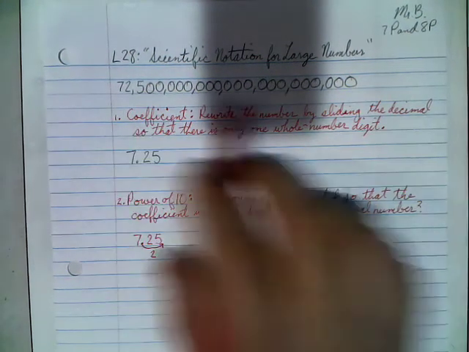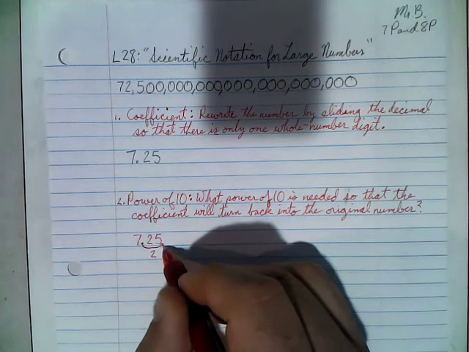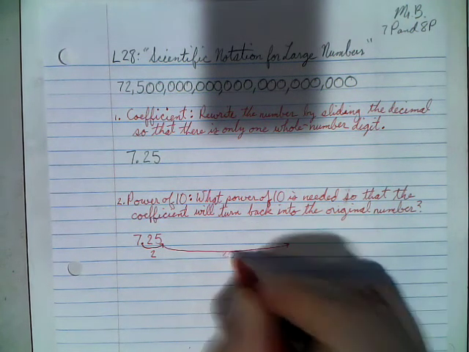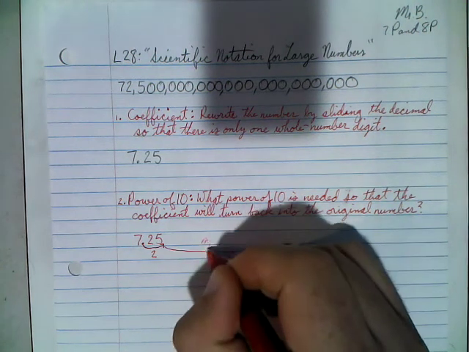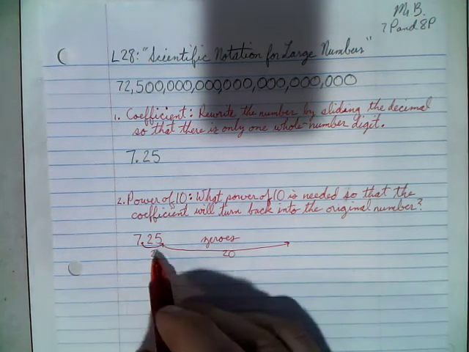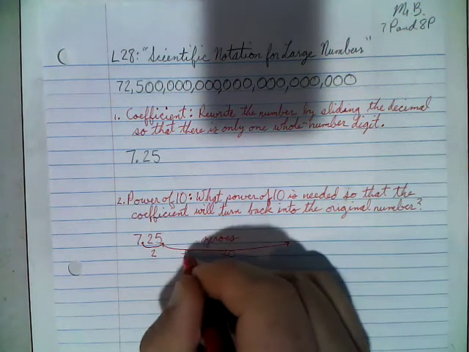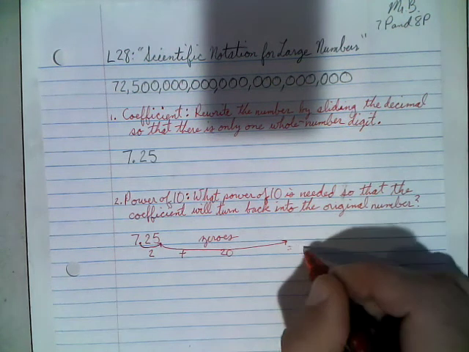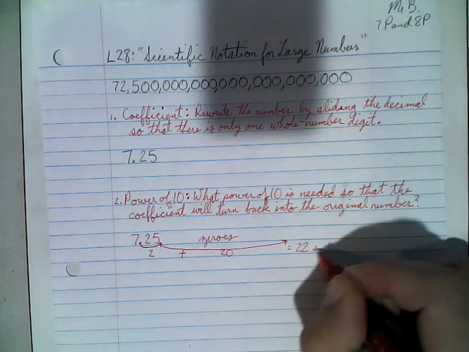So remember that there were 20 zeros here, so we need to now move the decimal far enough back here that we can put in 20 zeros. So how many places total does this need to move? Well, the 2 to get to the end, plus the 20 to get all my zeros back, equals 22 spaces.